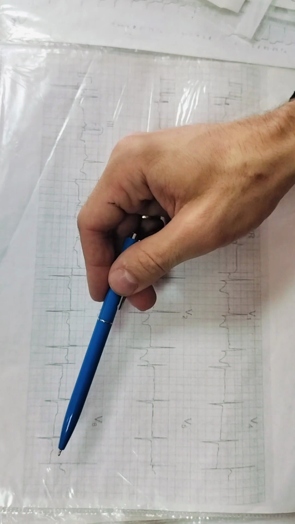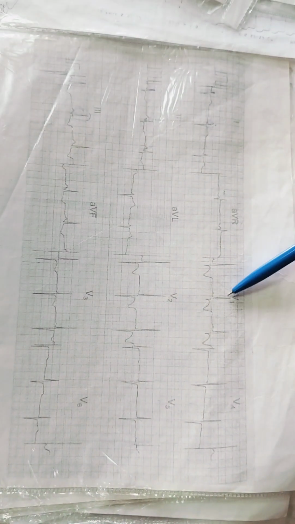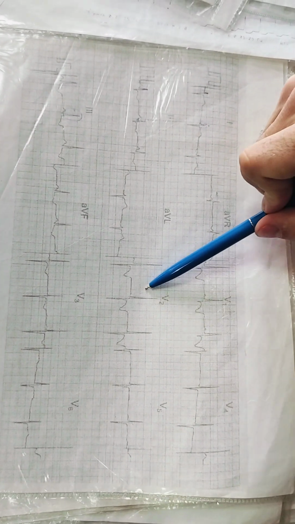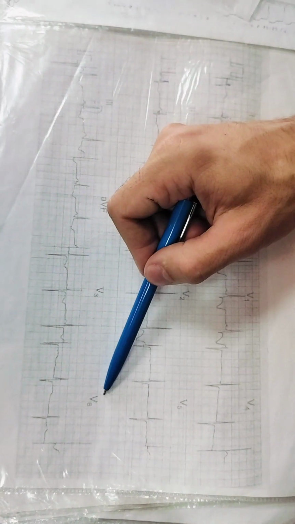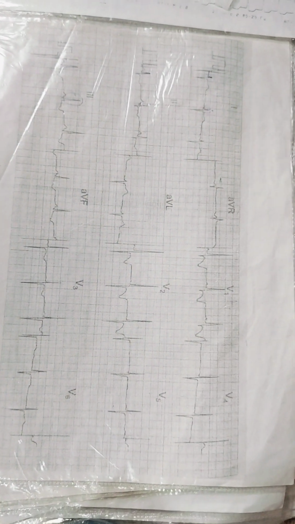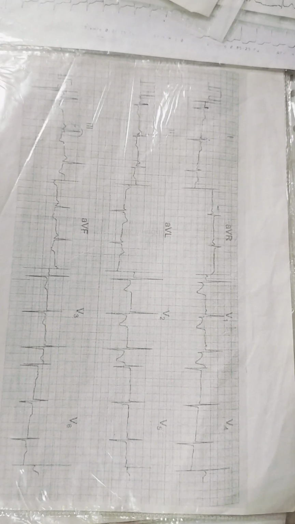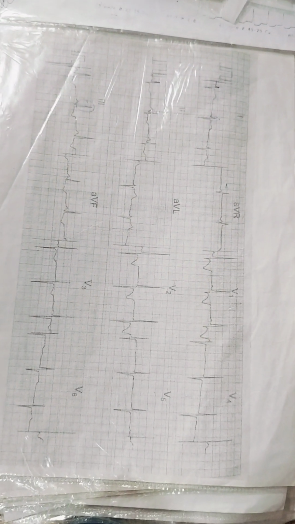And also there are big S waves in V5, V6, big R waves in V1, V2. And in V5, V6, R equals S. So it is hypertrophy of the right ventricle, and ischemia is due to hypertrophy of the ventricle.